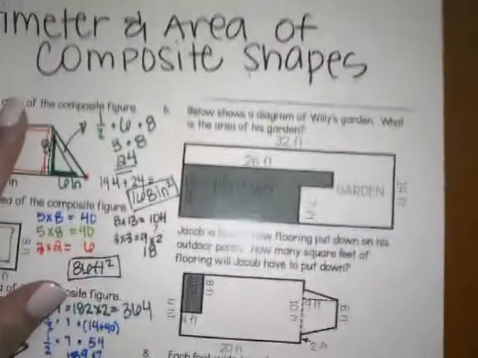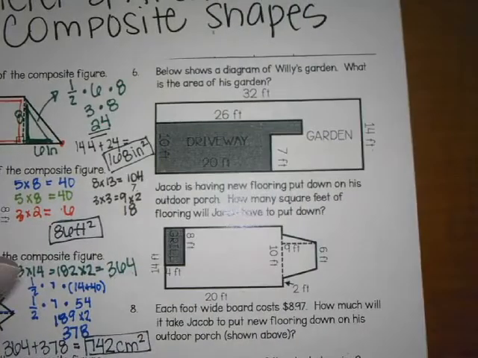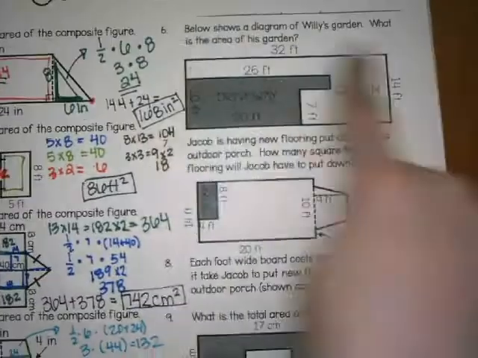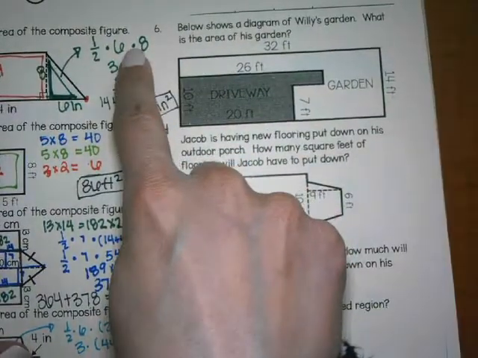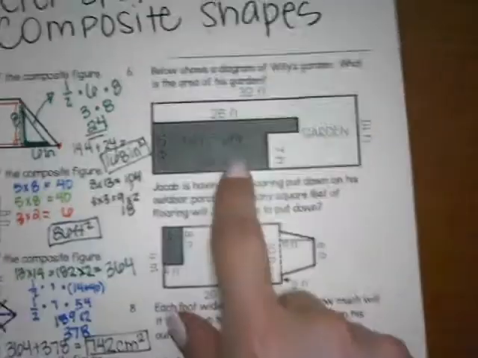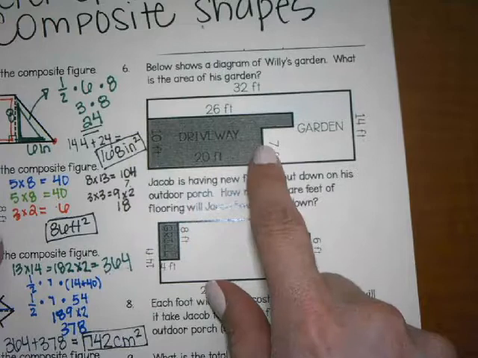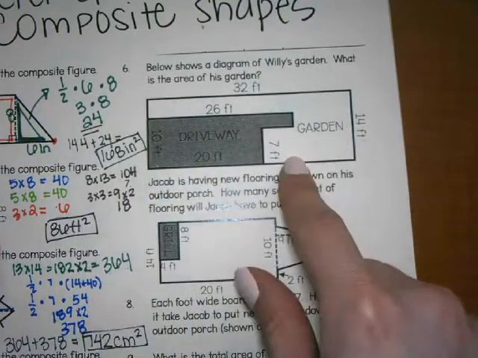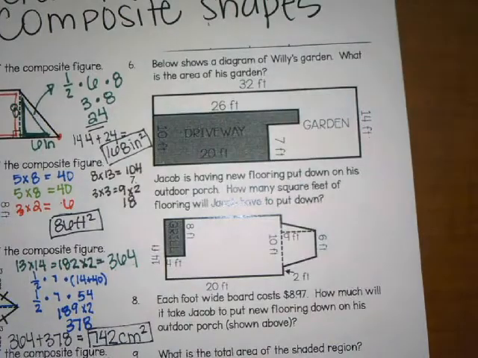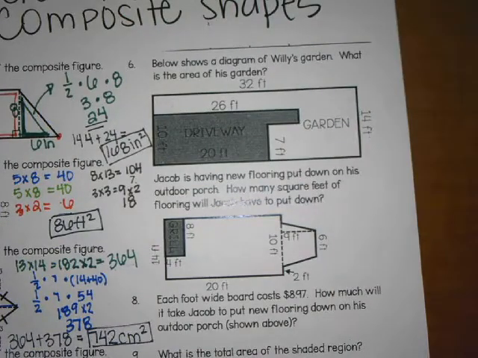Going to number 6. Number 6 looks a little bit different, because instead of it being a weird shape, it's a regular shape with funky stuff drawn in the middle, right, guys? This question is asking you what the area of the garden is. The garden is the clear area, and the shaded in is the driveway. So what could I do to figure out the area of just the garden?